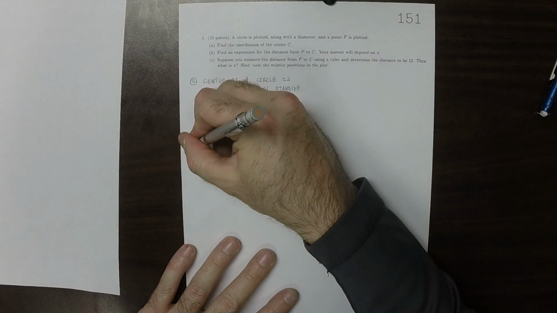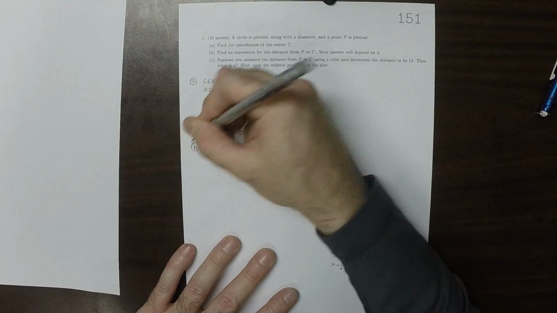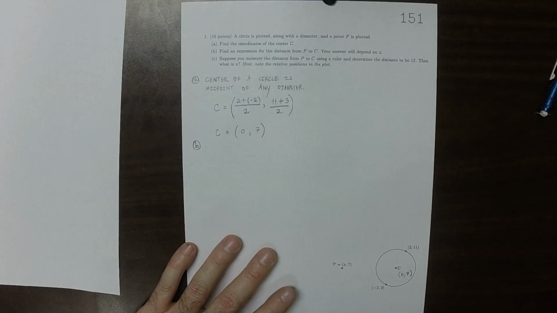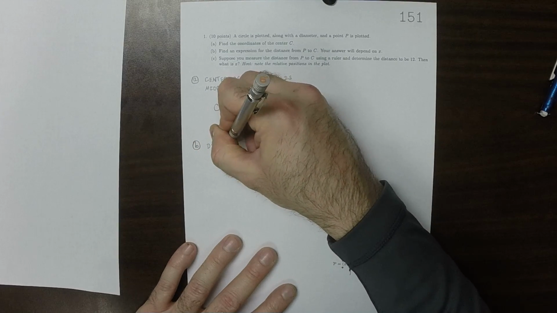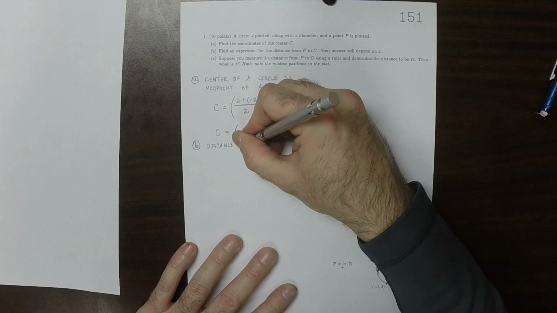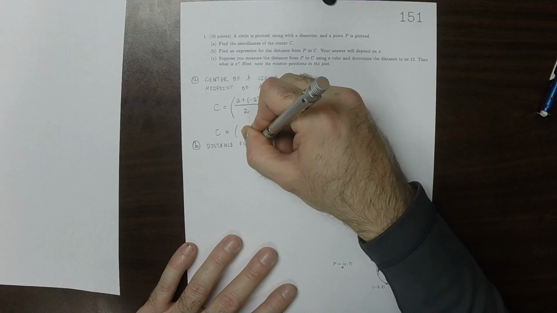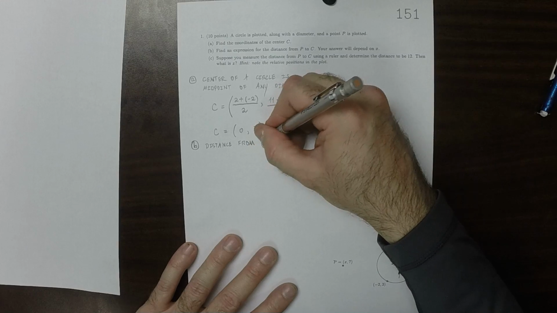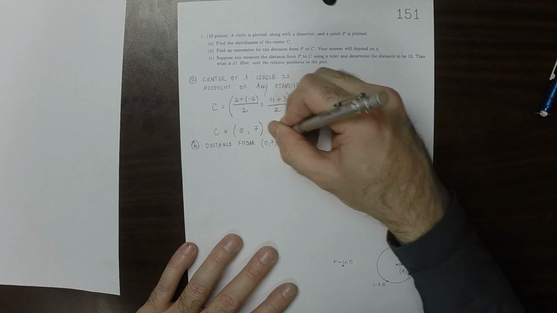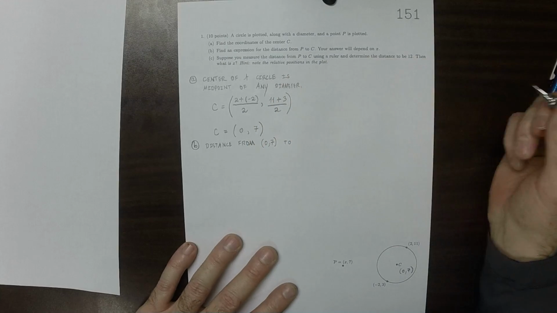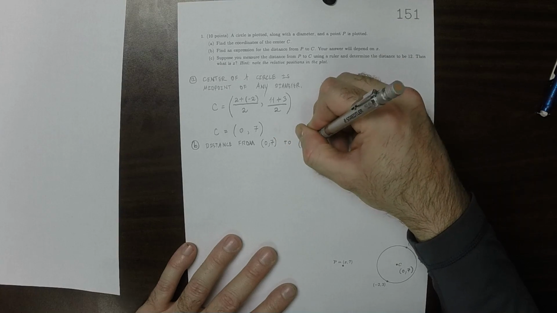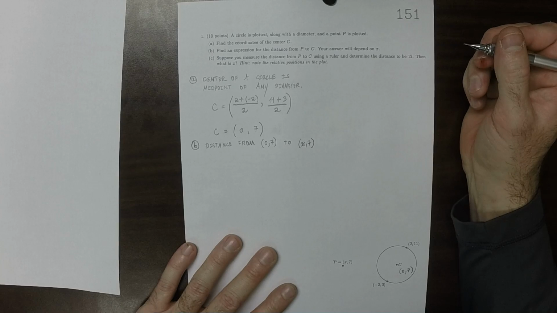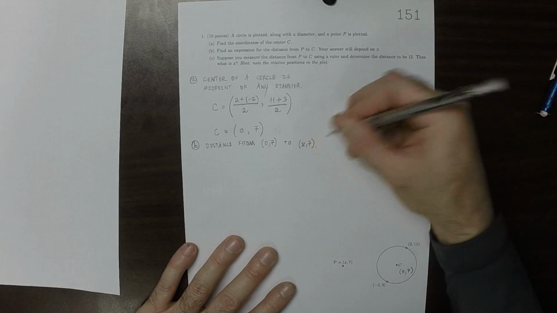Part B. So we're asked to compute the distance from (0, 7) to (x, 7). Okay.